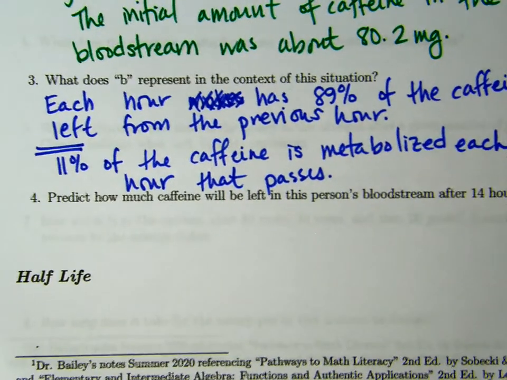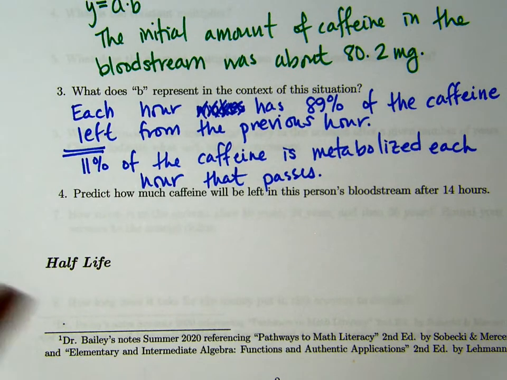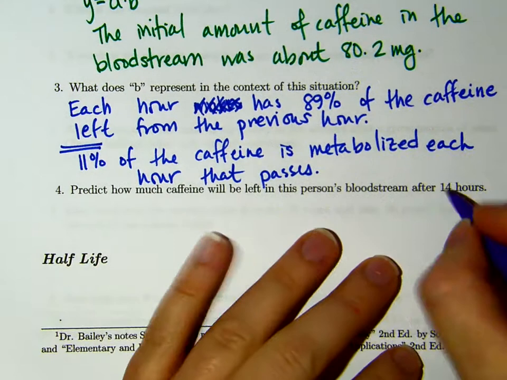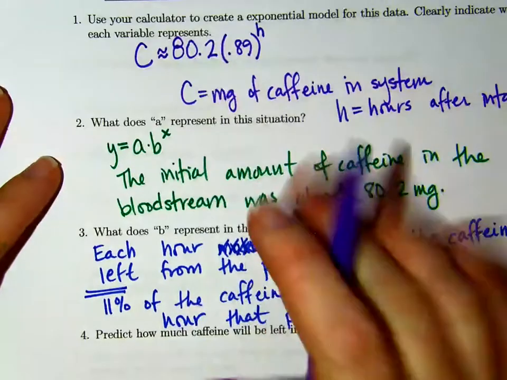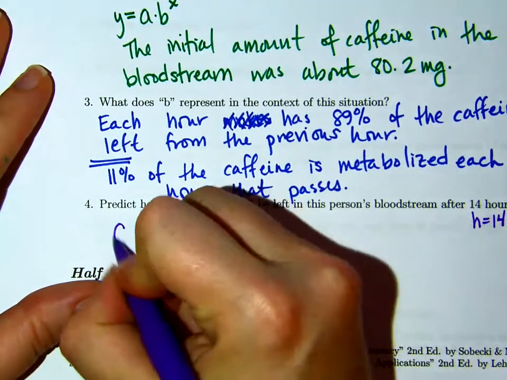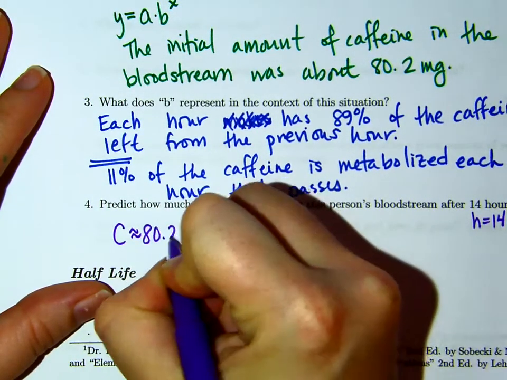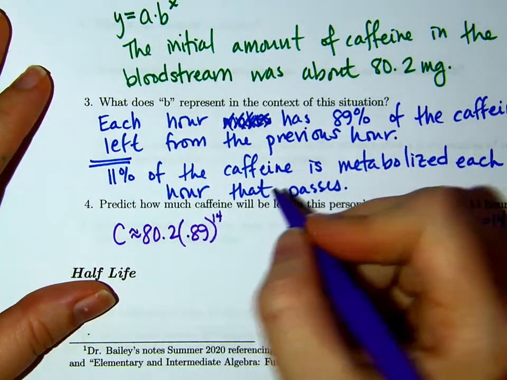Predict how much caffeine will be left in a person's bloodstream after 14 hours. Oh, okay. Well, that means H equals 14. And so we would take our model, here it is, and we would put 14 for the H. So C is approximately 80.2 times 89%, 14 times.